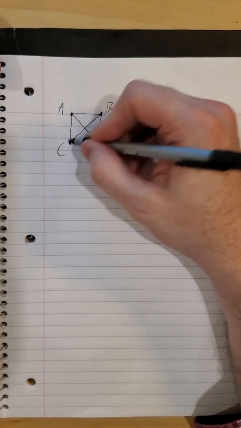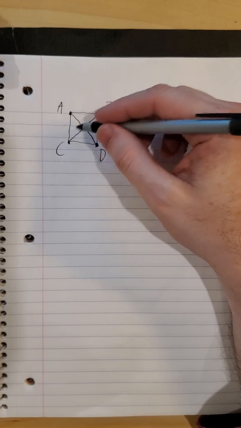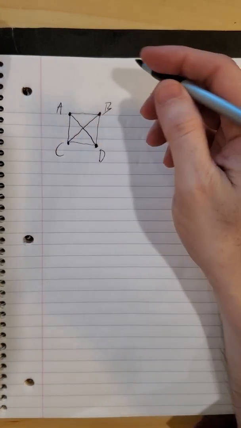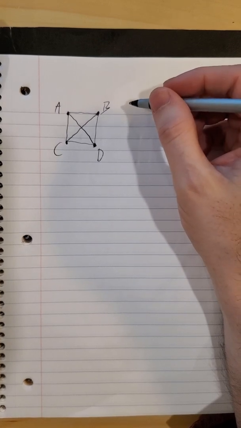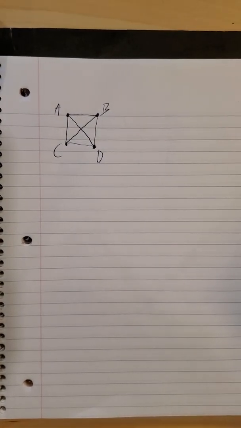This will be a complete graph on all 4 vertices. In other words, every vertex is connected with an edge to every other vertex. This is one option for the graph.